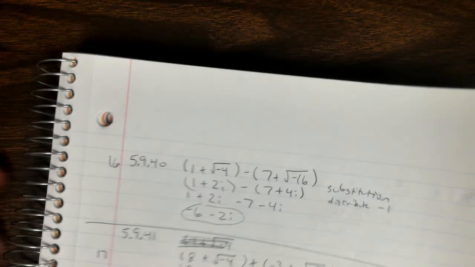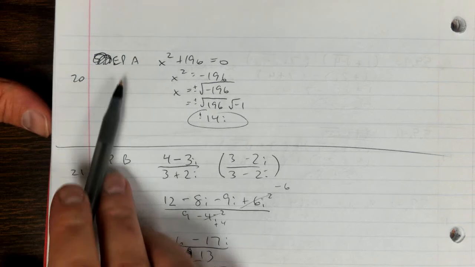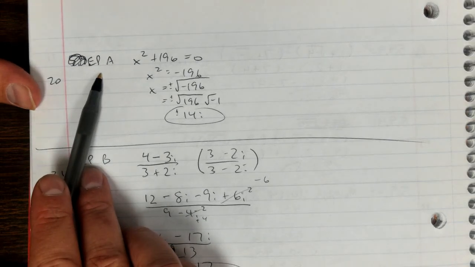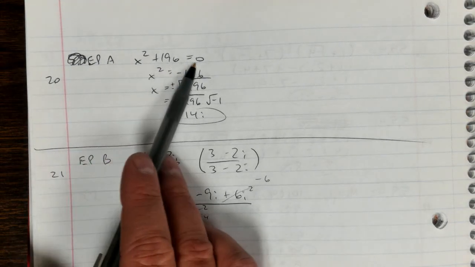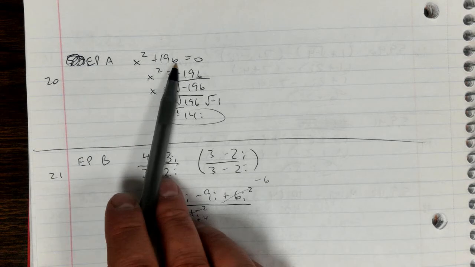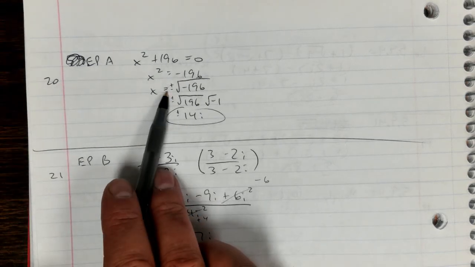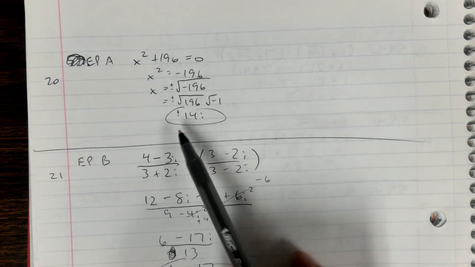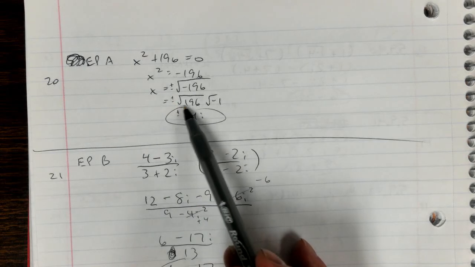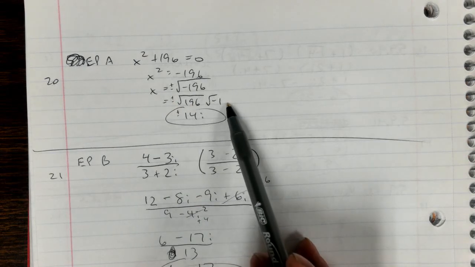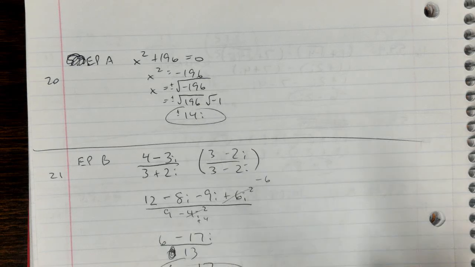Okay, then for our next one, we have extra practice A. So you have x squared plus 196 equals 0. Just move your 196 over, and then take your positive and negative square root. So that's plus and minus square root of 196 times square root of negative 1, and that's going to be 14.